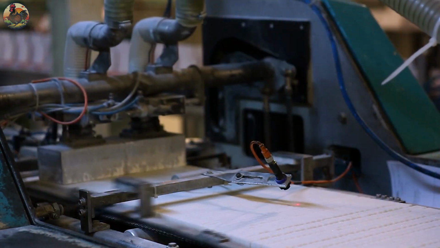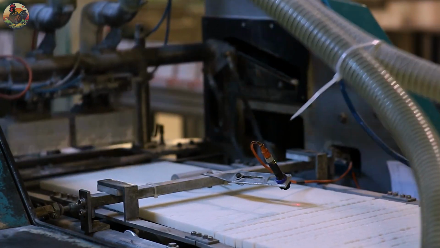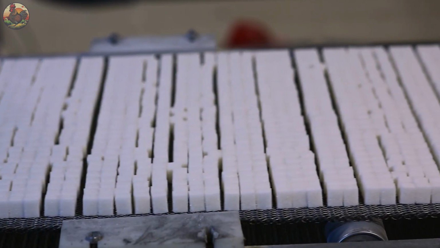Through every step in the process, precision and strict control ensure that the final product is pure sugar and safe for consumption.